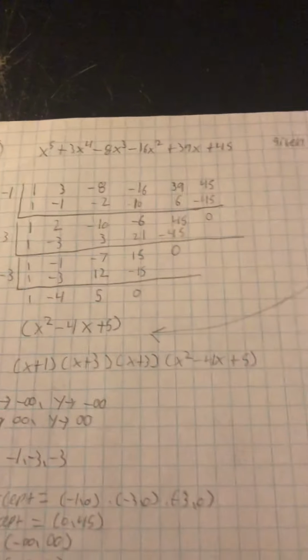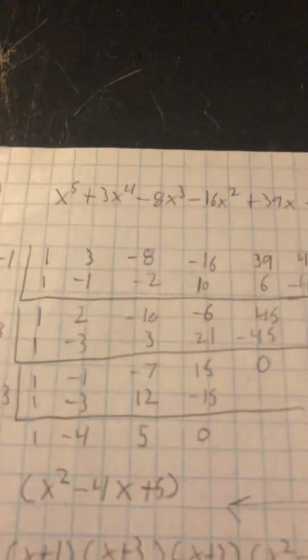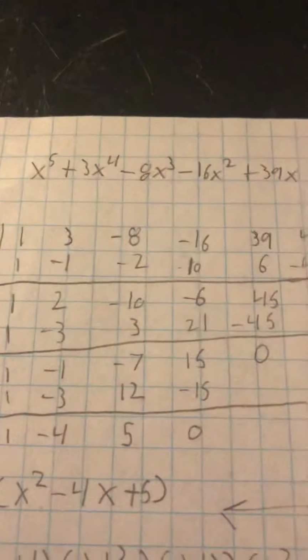All right, and our third and final question of the day is going to be x to the fifth plus 3x to the fourth minus 8x to the third minus 16x to the second plus 39x plus 45. Now this one's a bit of a doozy, however, we do have some help.